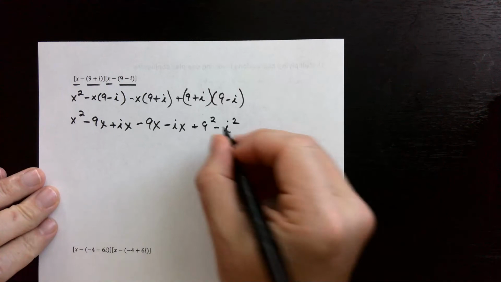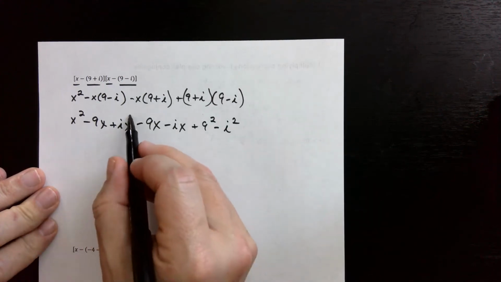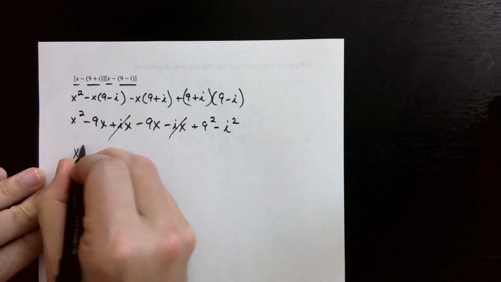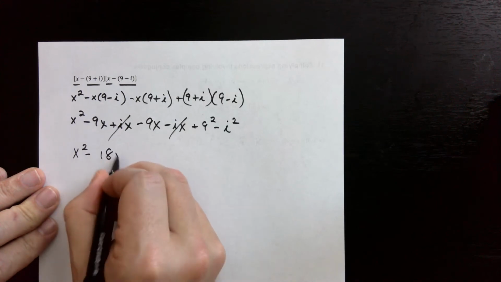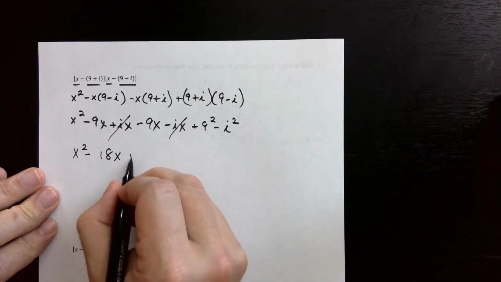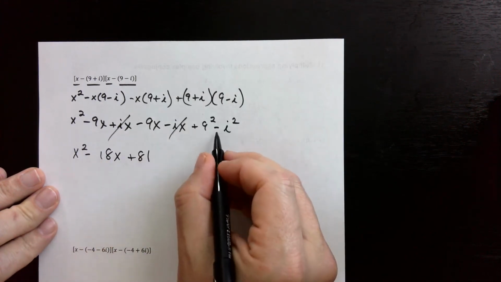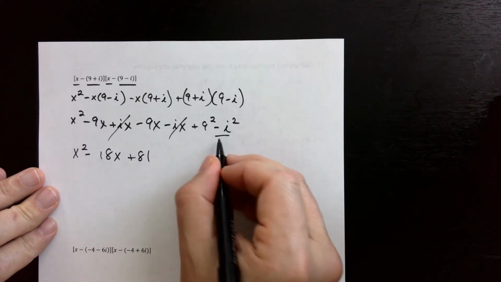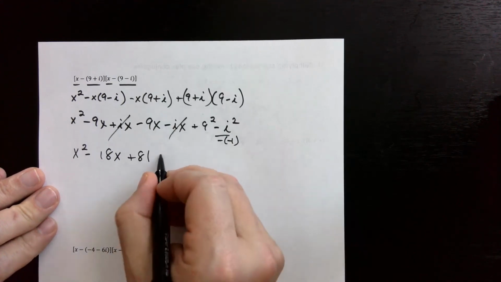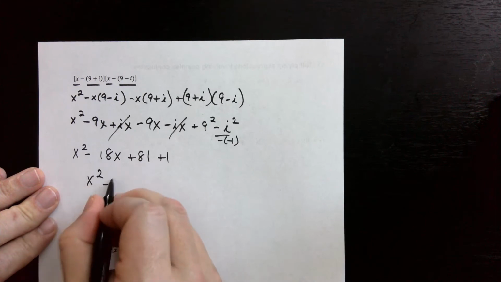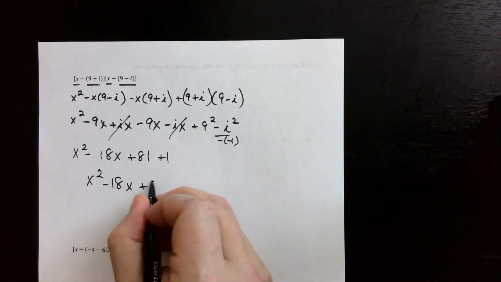I squared being negative 1. So let's cancel out and cancel out. X squared minus 18x plus 81. And this is minus a negative 1, right? Minus a negative 1 is plus 1. So we get x squared minus 18x plus 82.